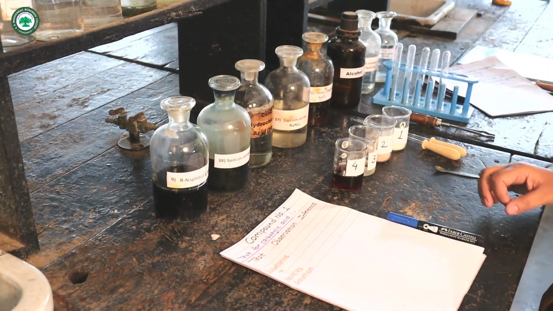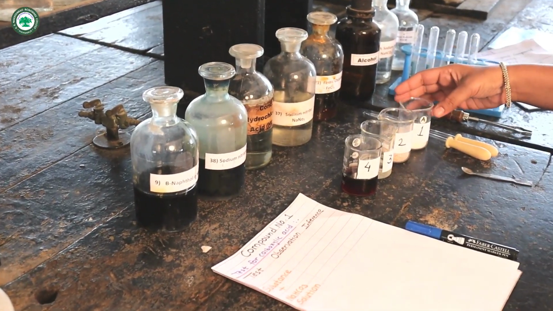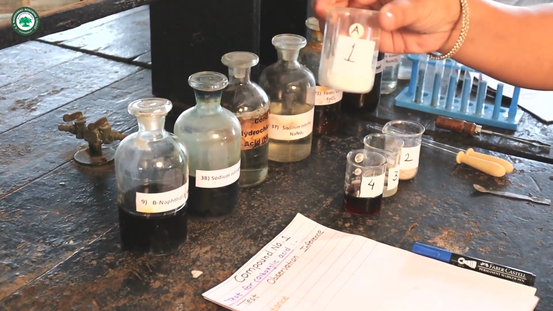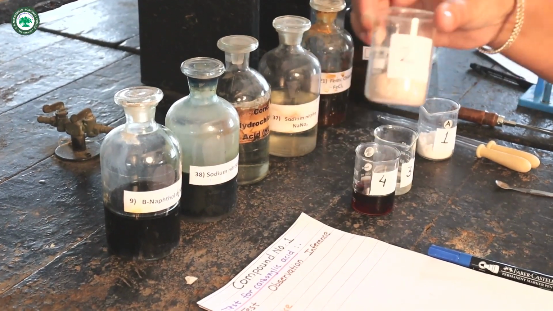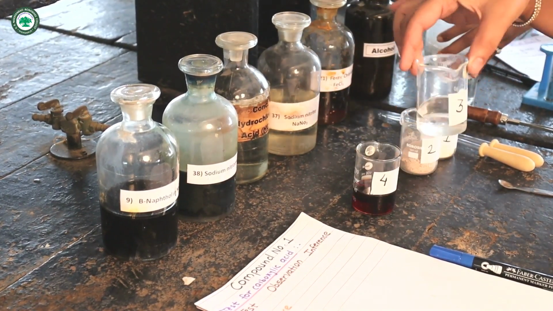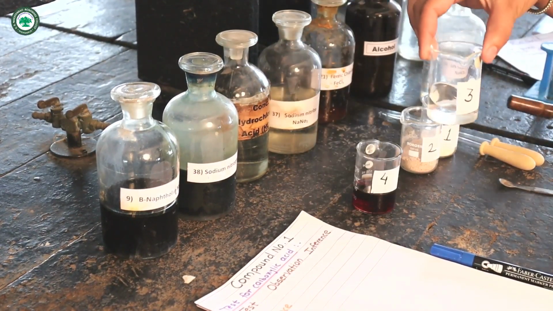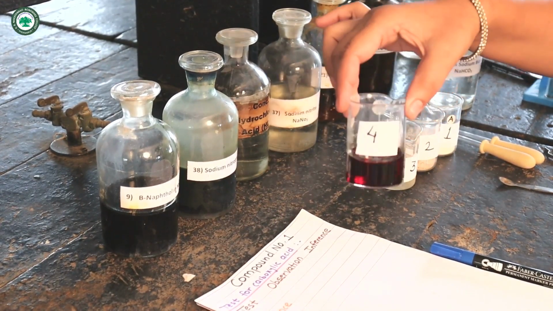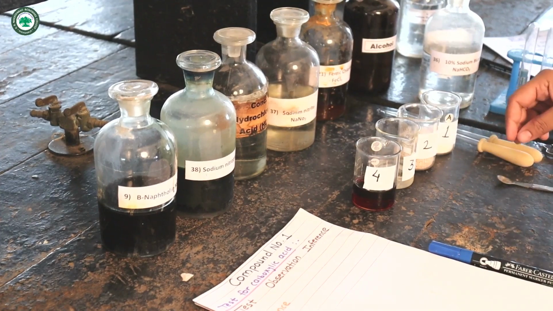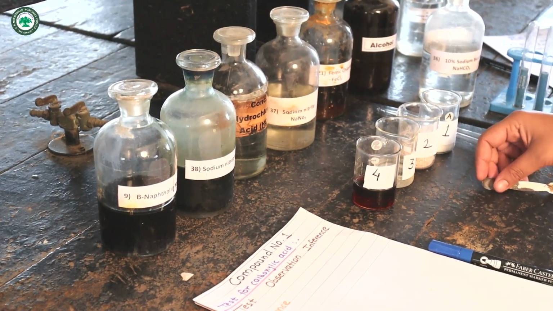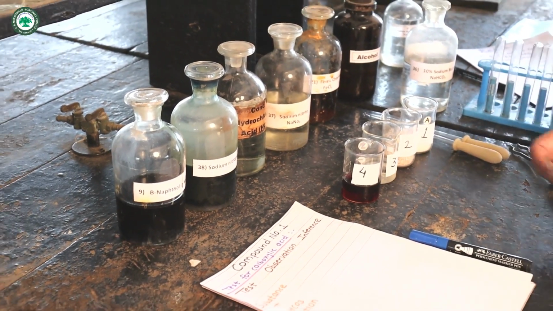We have to detect the functional group of these 4 compounds: compound first, compound second, compound third, and compound 4. For this, first we will start with compound number first. What is the test?